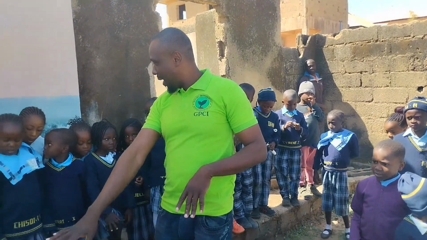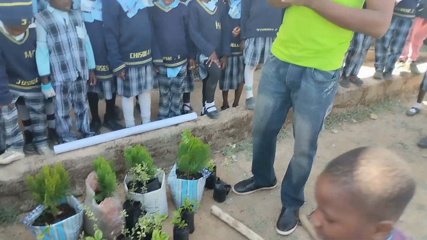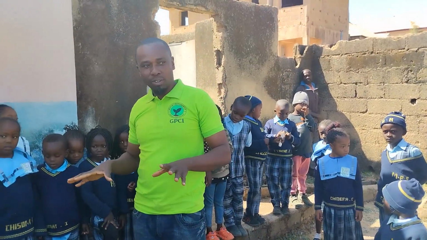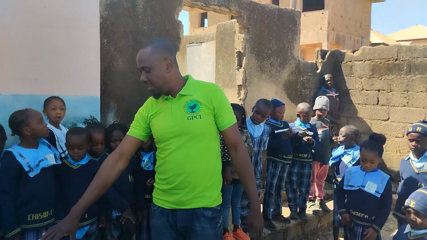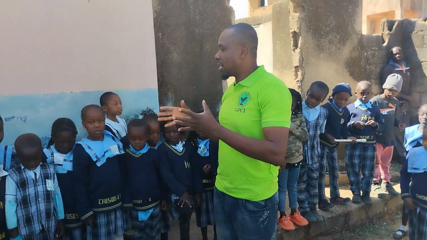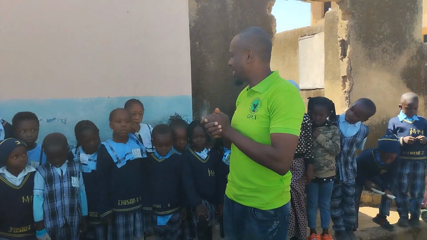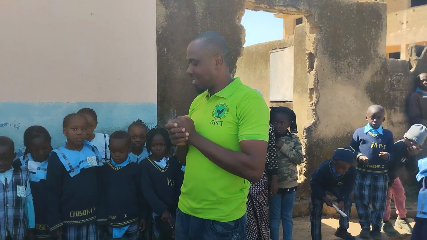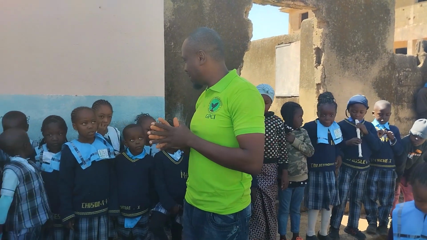Do you know what a flower is? You know what a tree is? Yes. Okay, so what we do is encourage planting of flowers and trees. You know what they do? These trees and flowers take in carbon dioxide. Have you heard of carbon dioxide before? Yes. So they take in carbon dioxide and they produce oxygen.